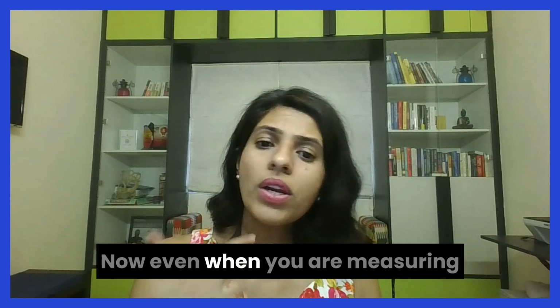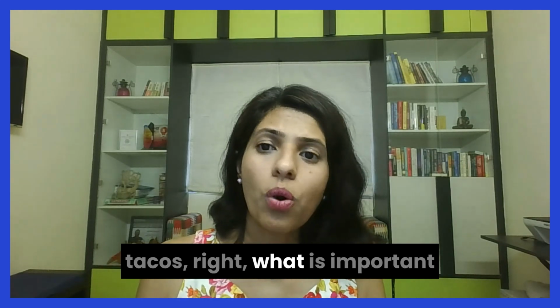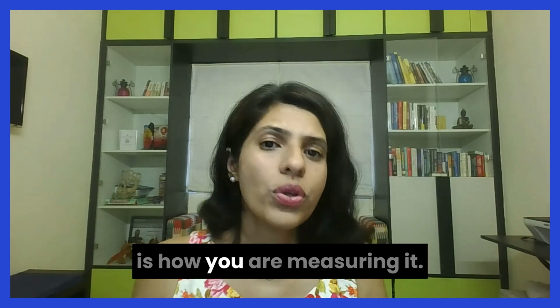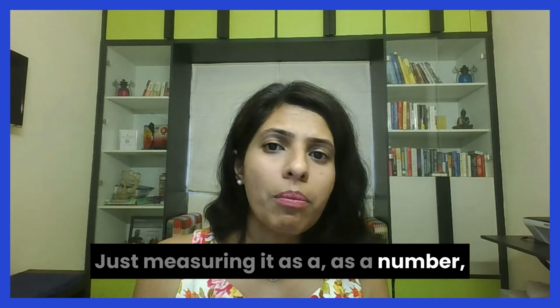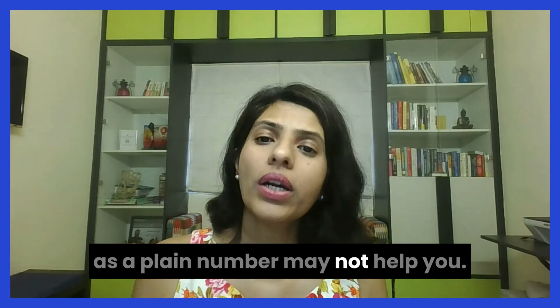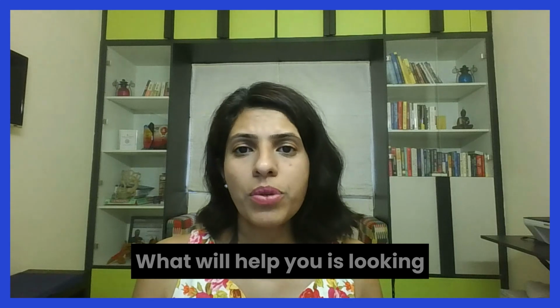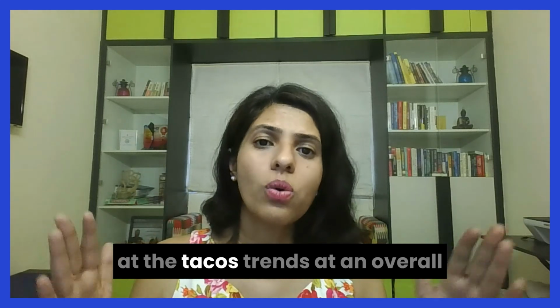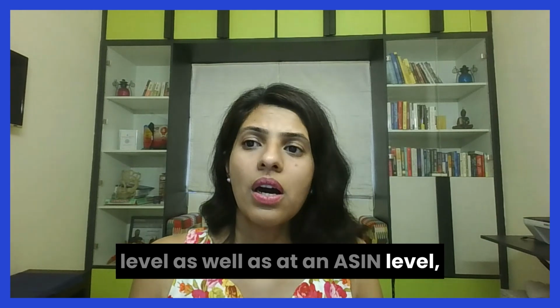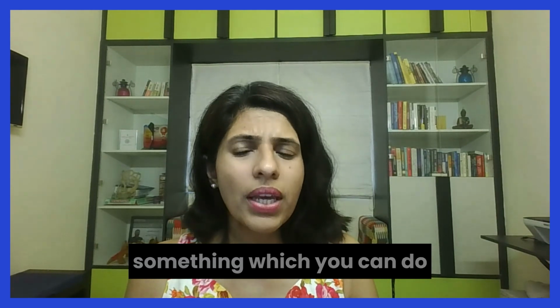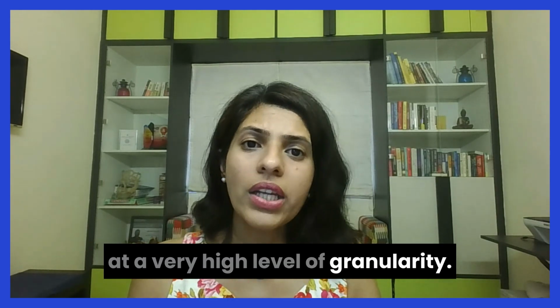Now, even when you are measuring TACoS, what is important is how you are measuring it. Just measuring it as a plain number may not help you. What will help you is looking at the TACoS trends at an overall level as well as at an ASIN level, something which you can do at a very high level of granularity on Atom 11.